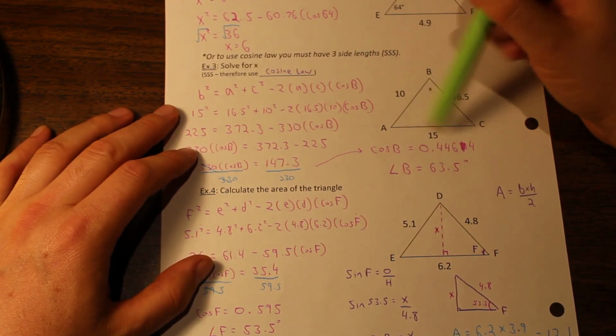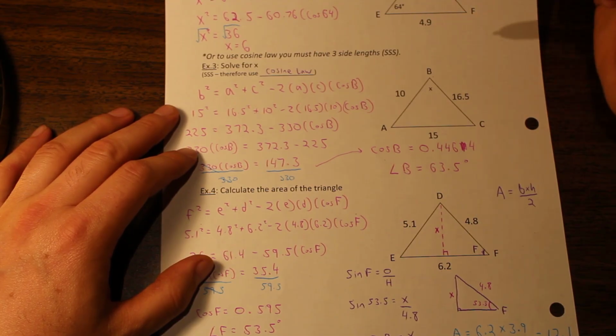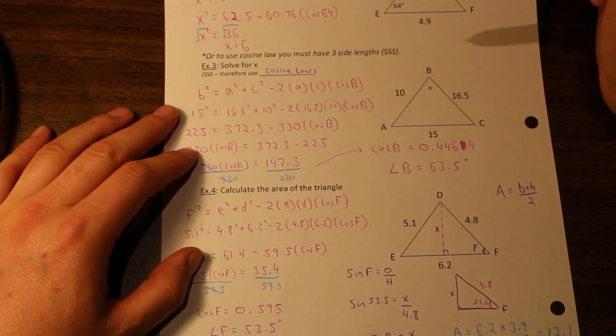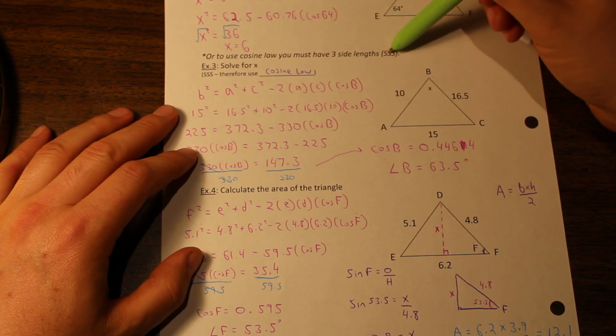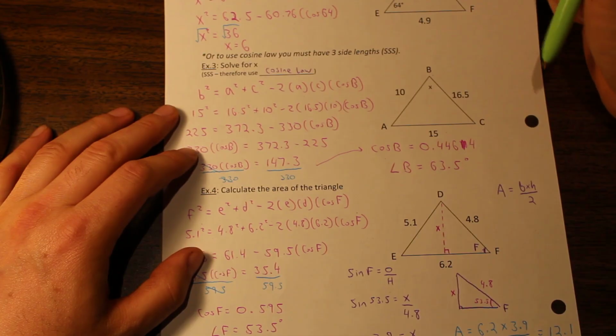And we have 3 known side lengths, and we're looking for an angle. Sine law fails at this. It cannot give you an answer. So I would call this a situation, or just 3 known sides.